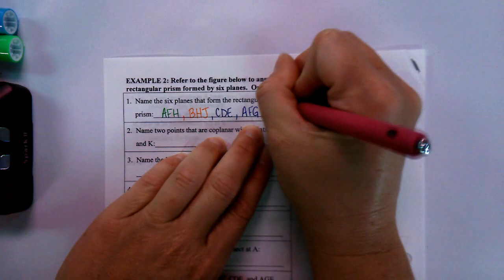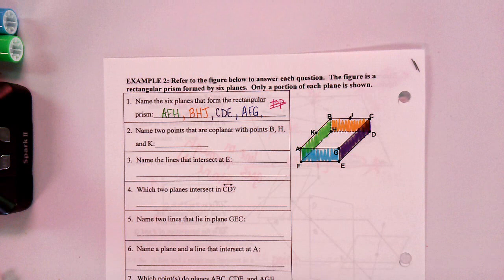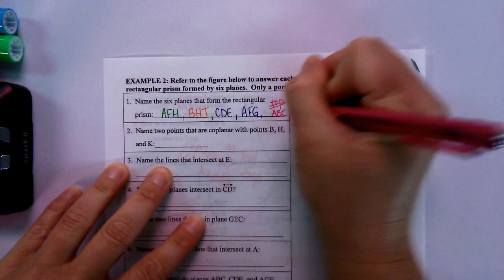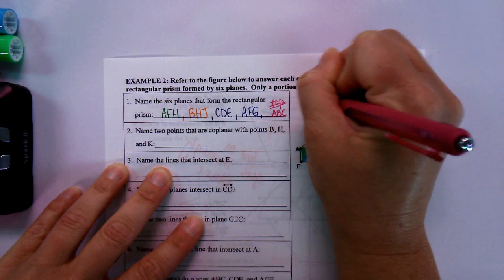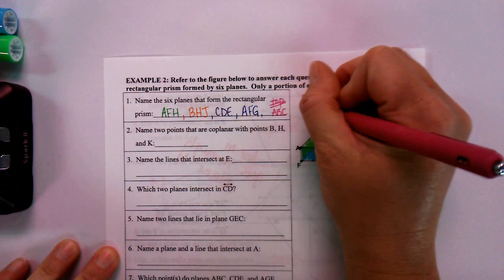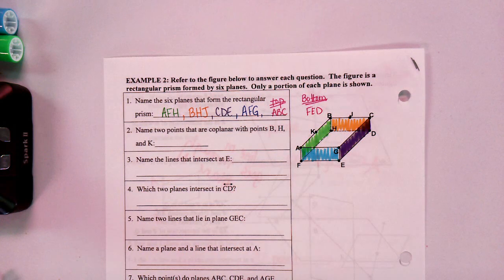All right, what about the top? 3 points on the top that do not make a straight line. It could be 3 corners. A, B, C. A, B, and C. That'll work. A, B, C. And then my bottom. F, E, and D. Good. Questions on how to name a plane?